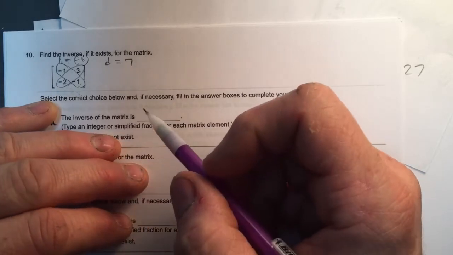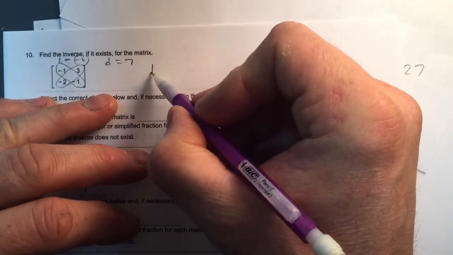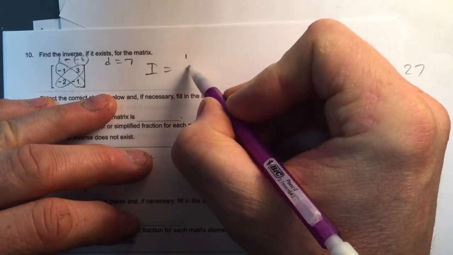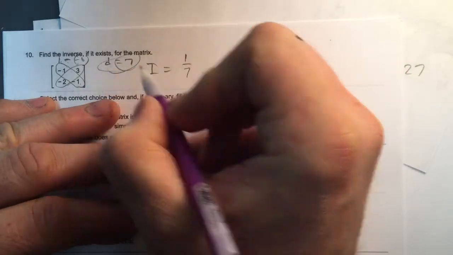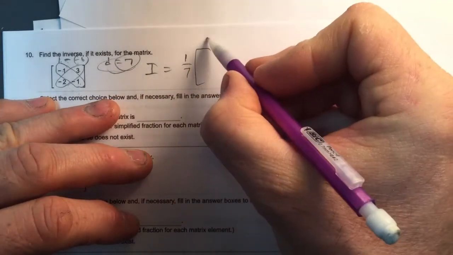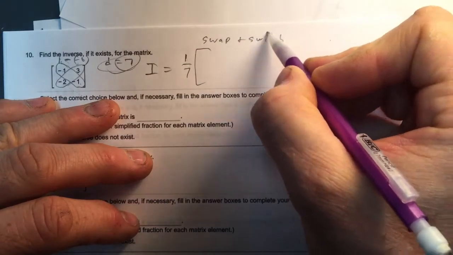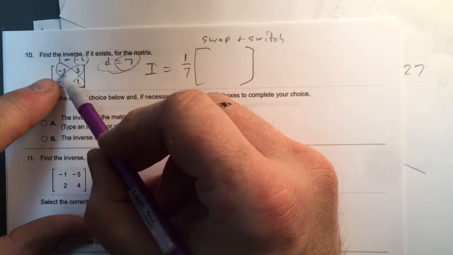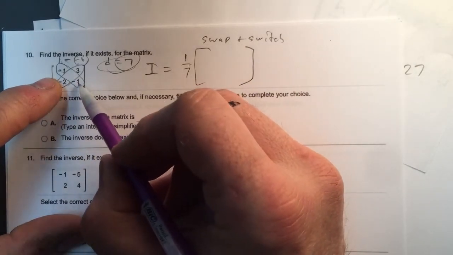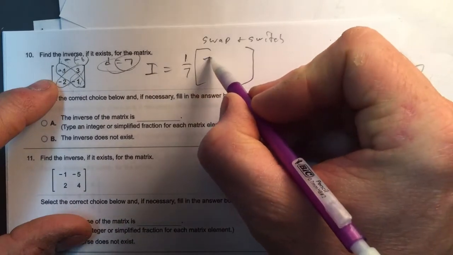Okay? So now my inverse is going to be 1 over this 7 times what I call the swap and switch matrix. Call this the swap and switch. Because what I do is, these two numbers right here, I swap them. So this -1 comes here, that -1 comes down here.